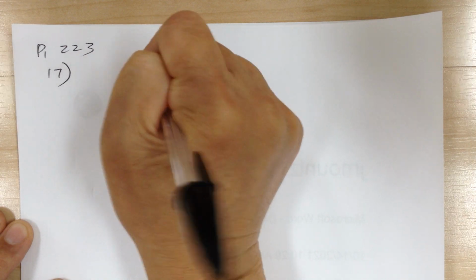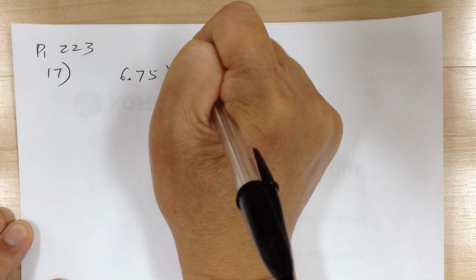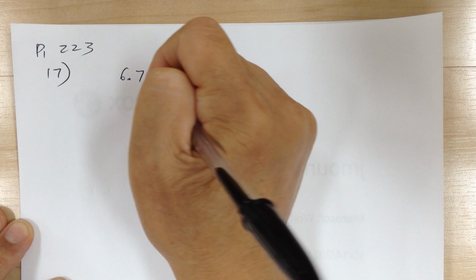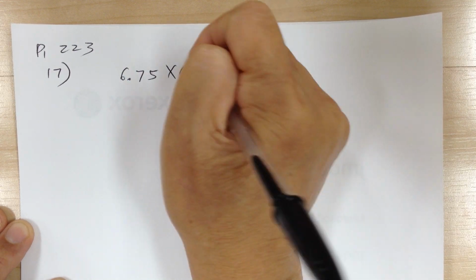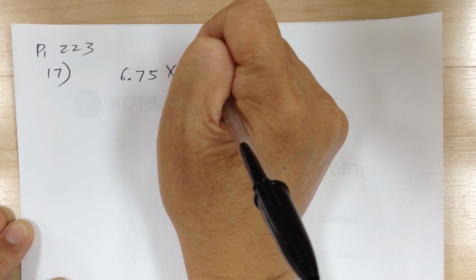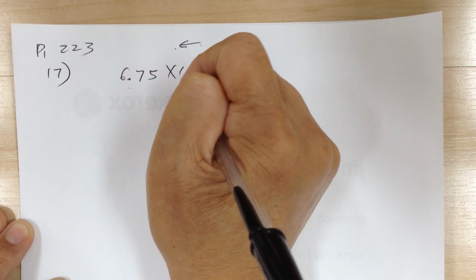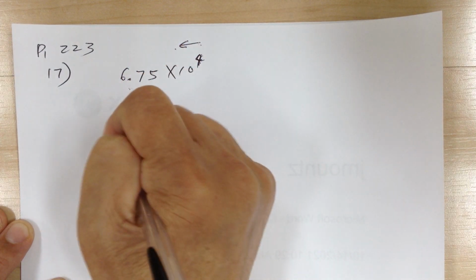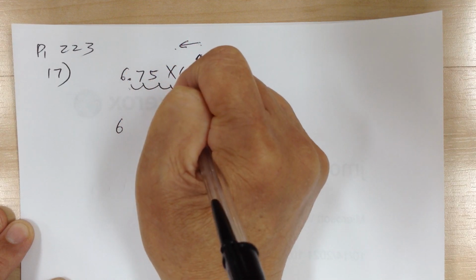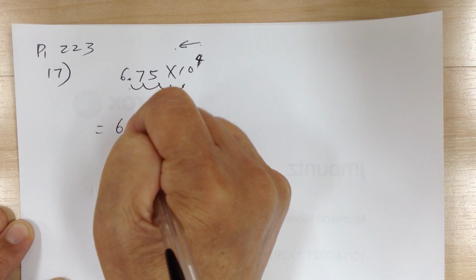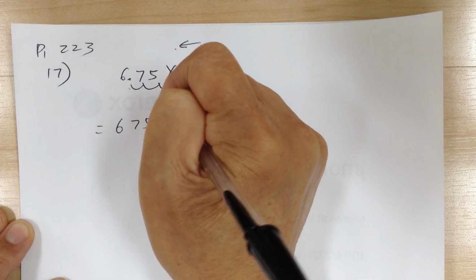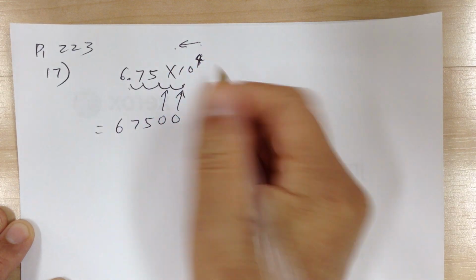Okay, number 17, you got 6.75 times 10 to the 4. So this one you have to move the decimal, you have to go to the 0, so you have to move 4 places this way to get to the 0. So you have to move these 4 places over, so it'd be 1, 2, 3, 4. So it'd be 67,500, with this 0 over here. And that's it.